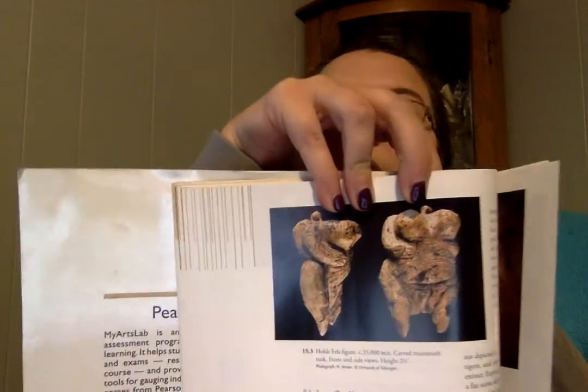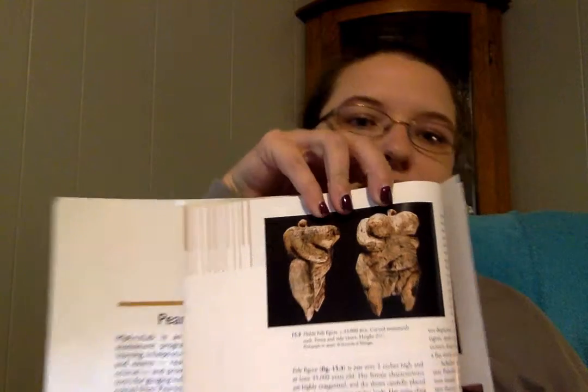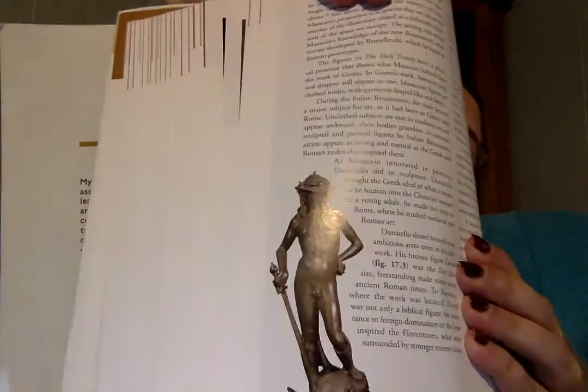The figure on page 242 is not as smooth and as flowing or asymmetrical as David was. So that's some things that are different, and it's a lot more rough, but it was also done in the Paleolithic period, so they didn't really have the tools that were available when David was being sculpted.